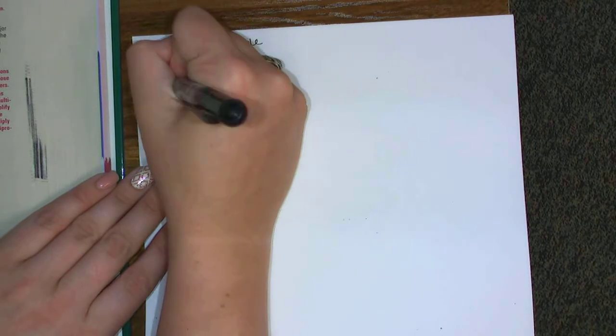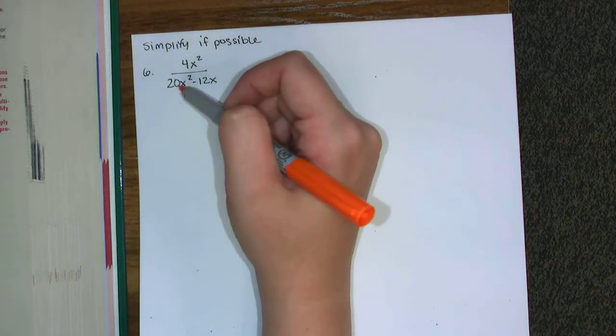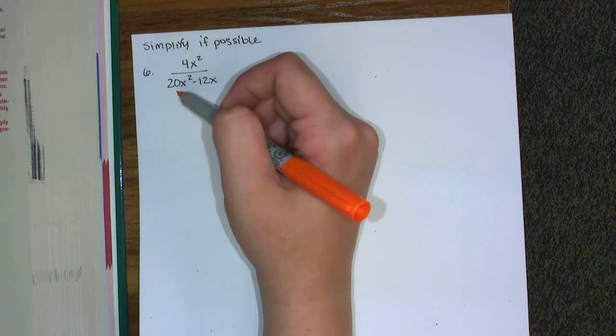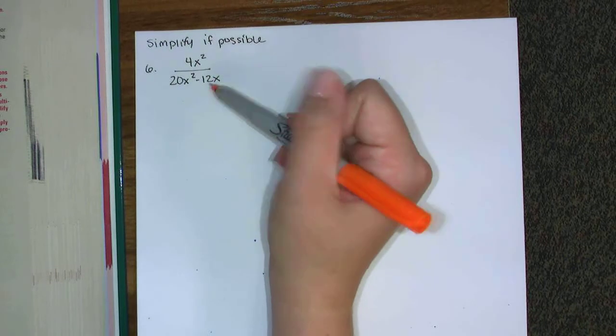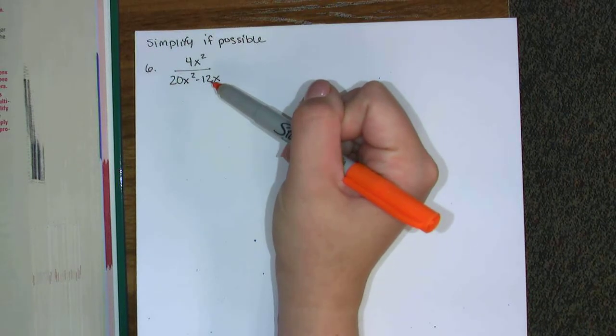So number 6, we have 4x squared over 20x squared minus 12x. You're probably looking at this and thinking a couple different things. You may have done something like this in Algebra 1, but most likely your first thought is, oh, there's an x squared and an x squared, so I can just take that out, and there's a 4 and a 20, so I can take that out. No, false, not true. Can't do that. We need to rewrite the bottom in factored form.